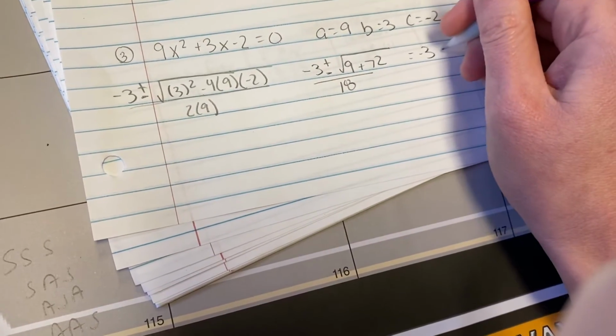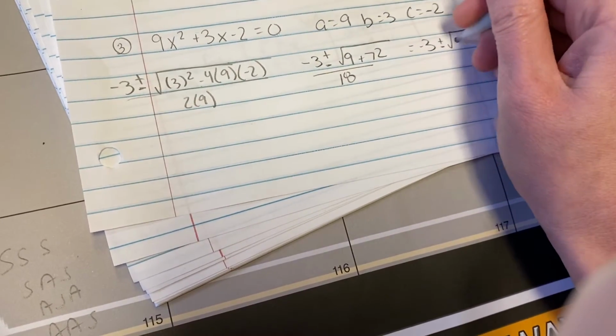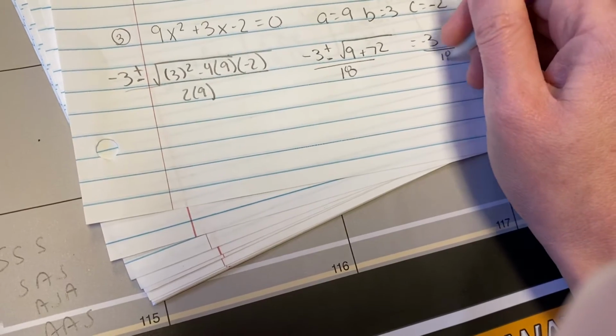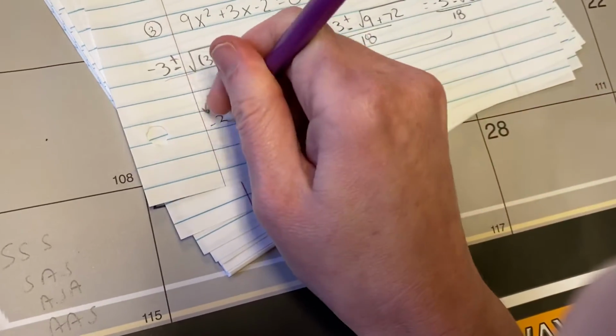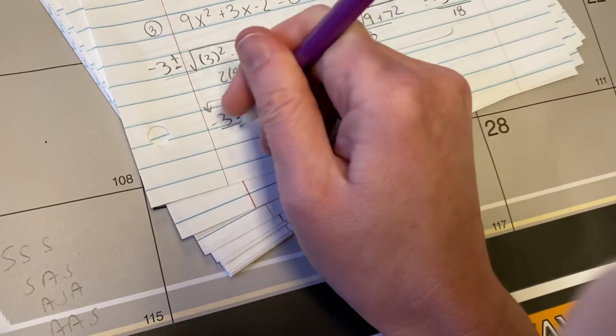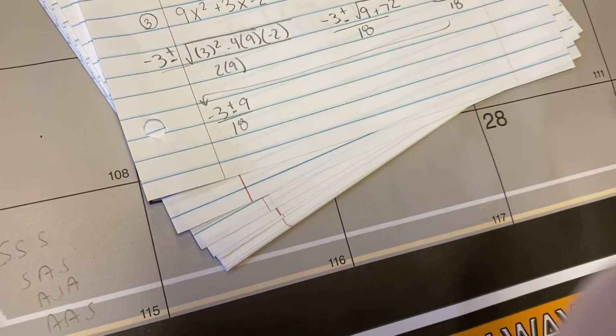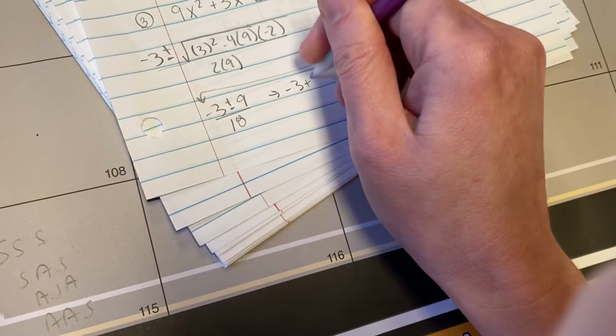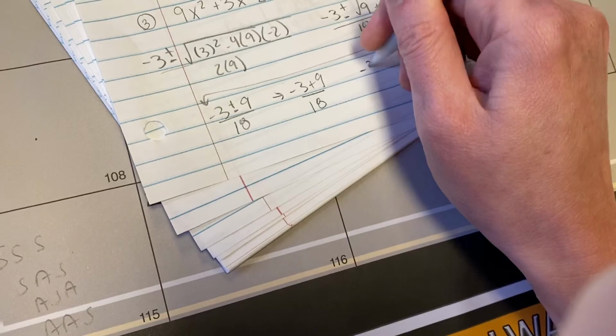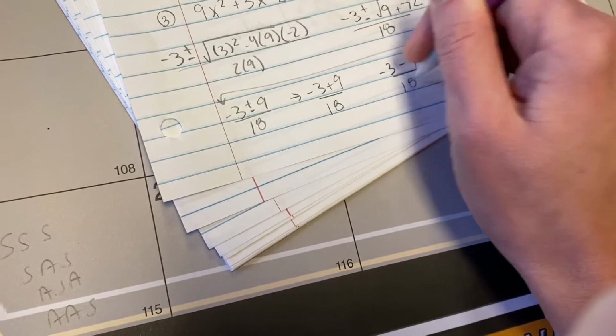Now I got negative 3 plus or minus the square root of 81 over 18. I'm going to go down here. That's negative 3 plus or minus 9 over 18. Okay, so then that's when I break it apart. Negative 3 plus 9 over 18. Negative 3 minus 9 over 18.